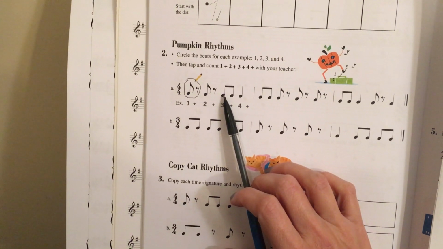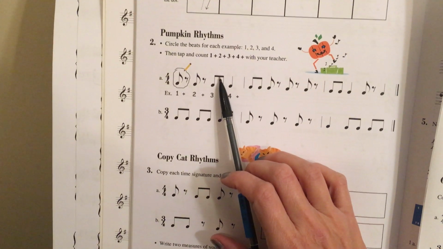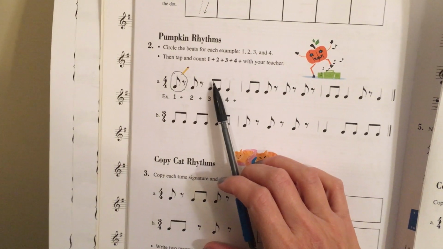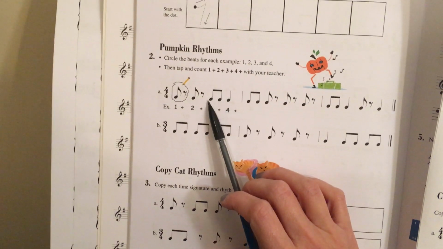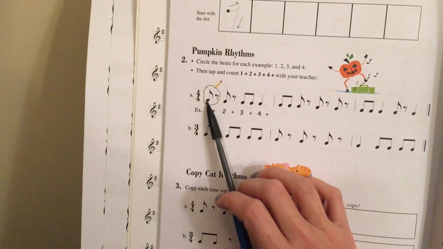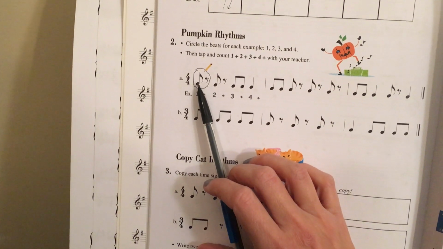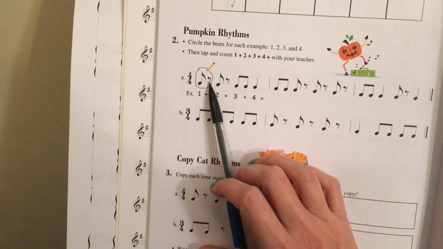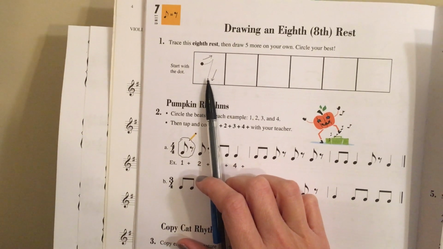When they are together, two in a row, we can use a beam to connect them. It's easier to read, it's more compact, and it's easier to write too. But if we need to write just one eighth note, we would need to use a flag like that. Okay? In this example, we have an eighth note followed by the eighth rest. Let's practice how to draw eighth rests.